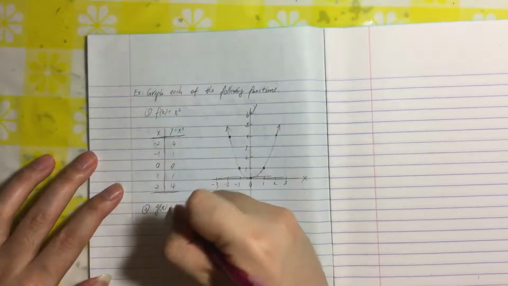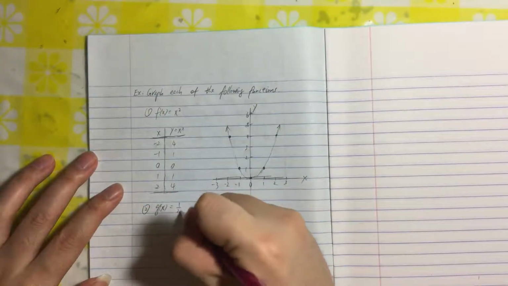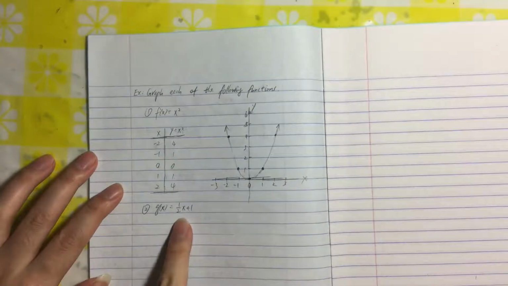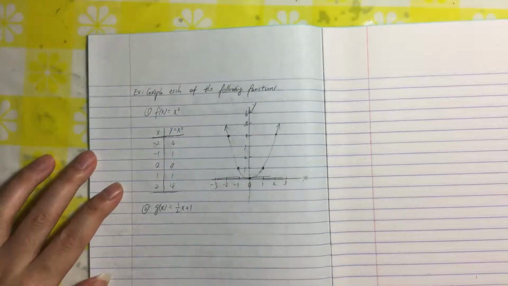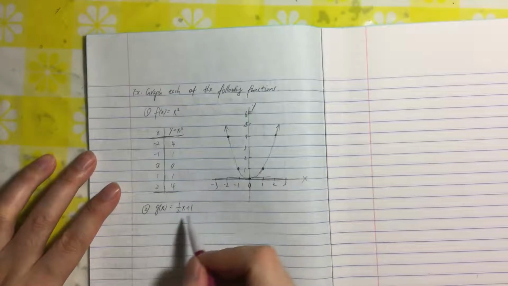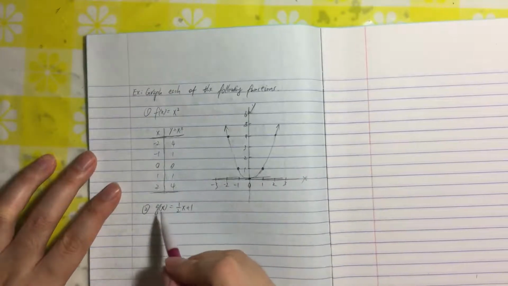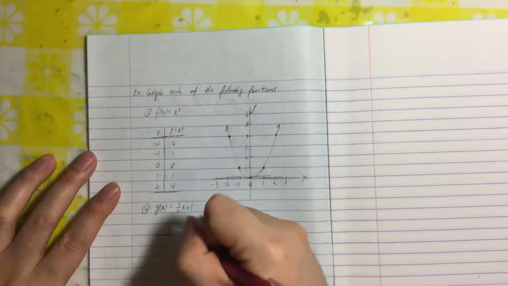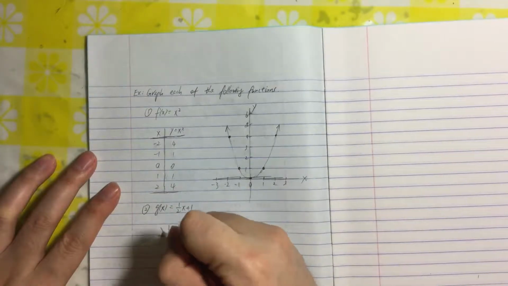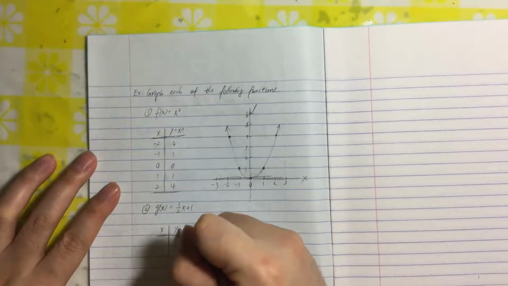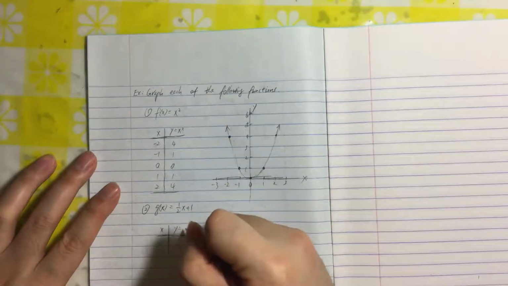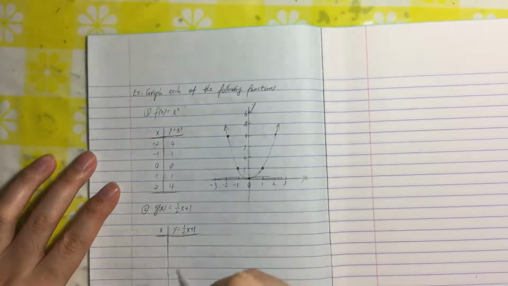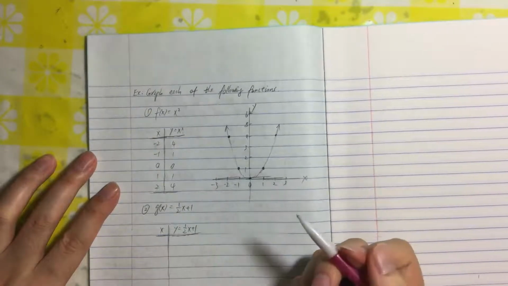G of x equals half of x plus 1. In order to sketch the graph for this function, I treat y equal to g of x. Then make a table for x and y. If y equals g of x, y equals half of x plus 1.